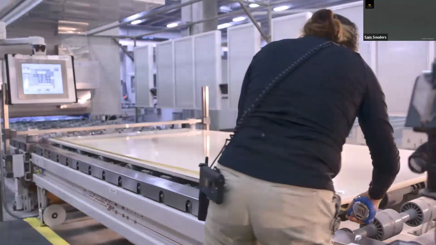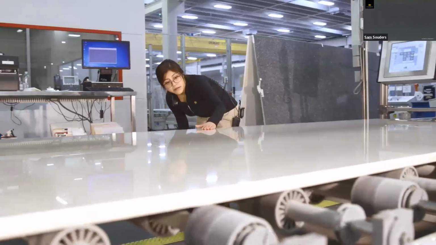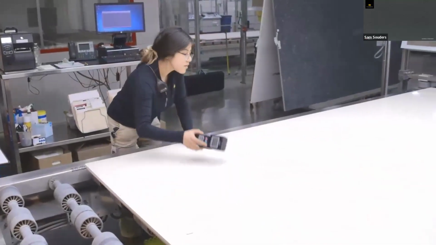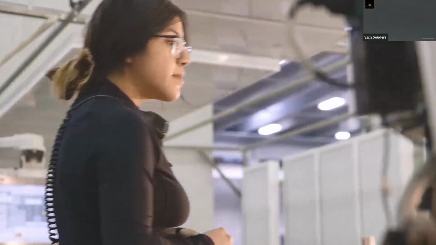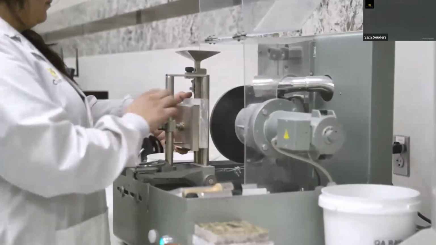Inspection station. Product quality technicians thoroughly inspect each slab for size, maintenance, and certain specifications. Some slabs were sent to stringent testing to ensure the product meets the finished requirements.